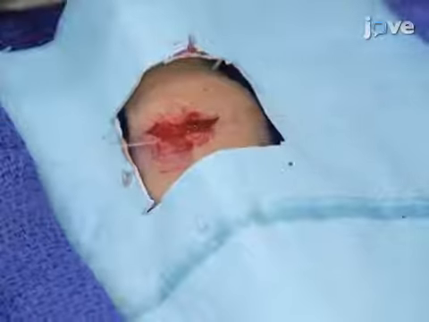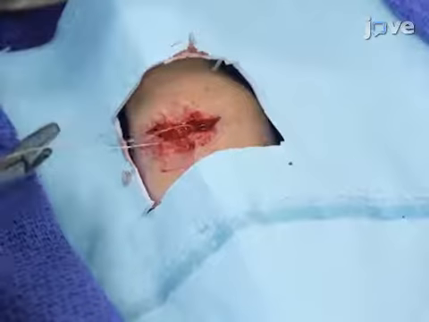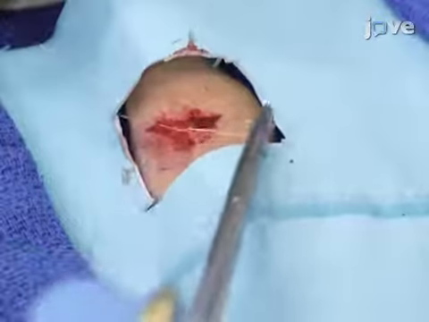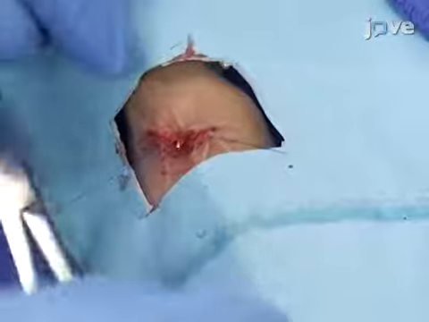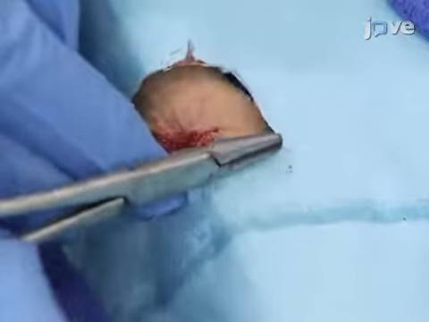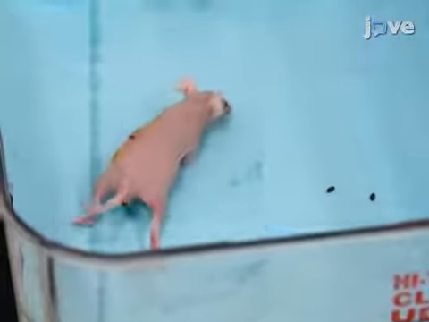Close the abdominal wall using a 5/0 absorbable braided suture in a single horizontal stitch. Then, use a 4/0 non-absorbable monofilament suture to close the skin, also with a single horizontal stitch. Monitor the animal post-operatively according to the text protocol.